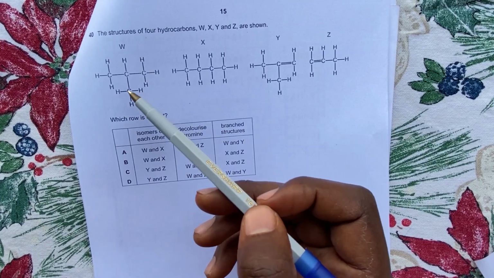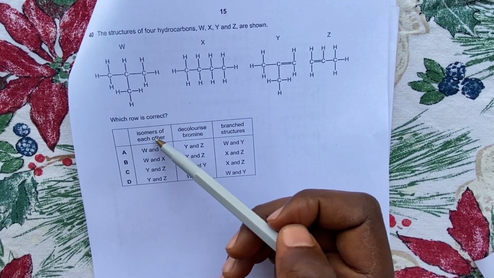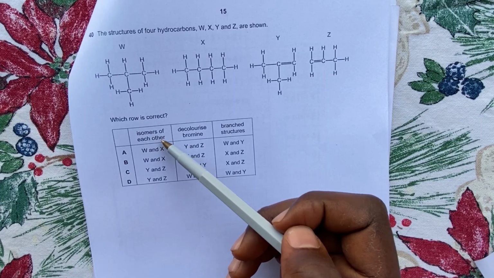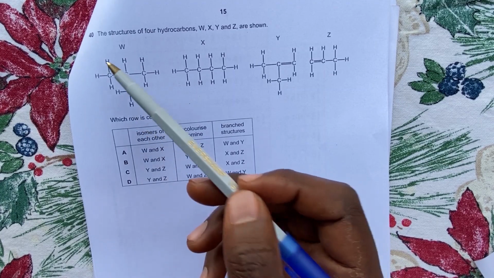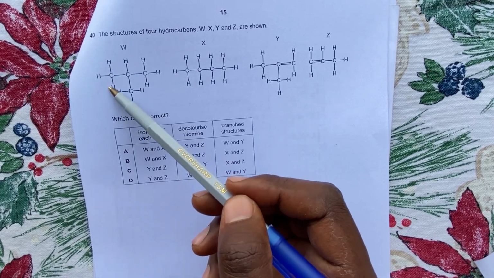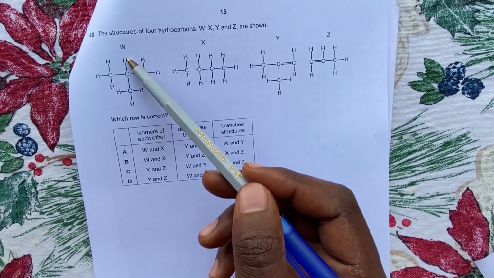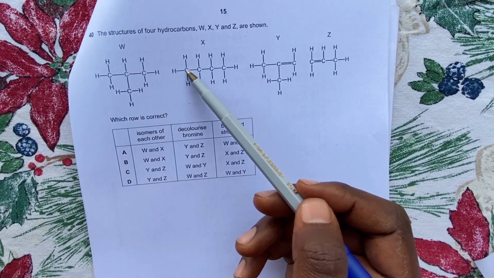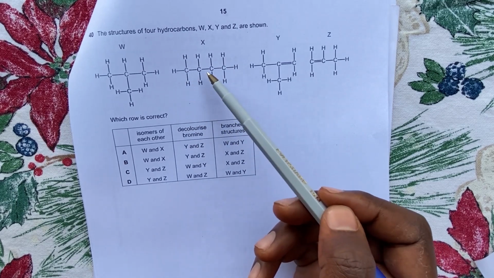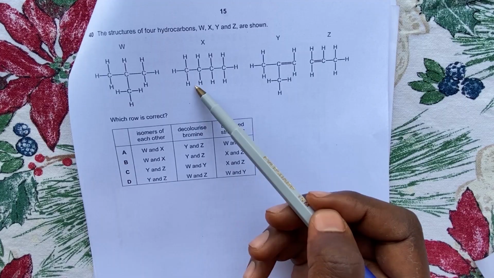So the isomers of each other here must have the same molecular formula but different structural formula. So here it is 4 carbons and 10 hydrogens. This one has 4 carbons and 10 hydrogens.